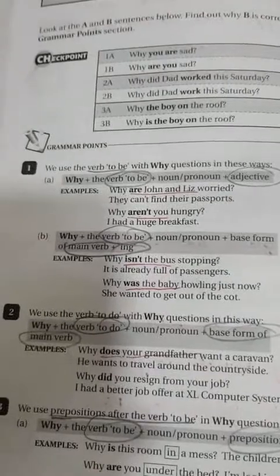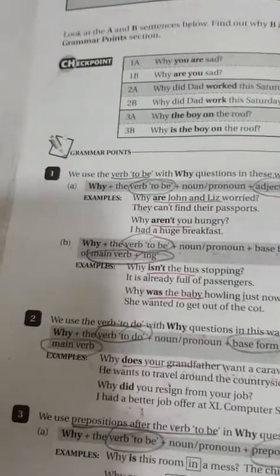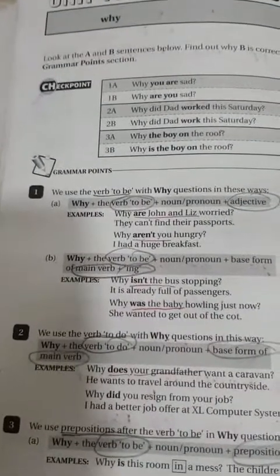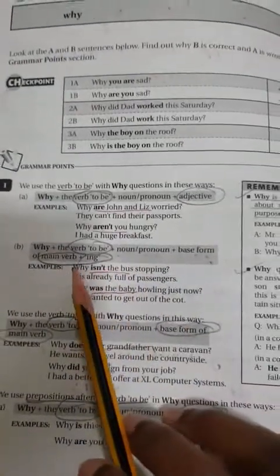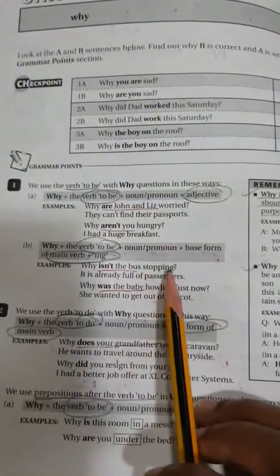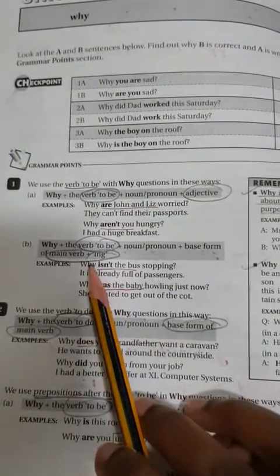As a general rule, most times when you have a verb to be with a main verb in a WH question, that main verb always has an ing attached to it, okay? So, why isn't the bus stopping? See? Why, the WH word why, isn't, negative form of the verb to be.